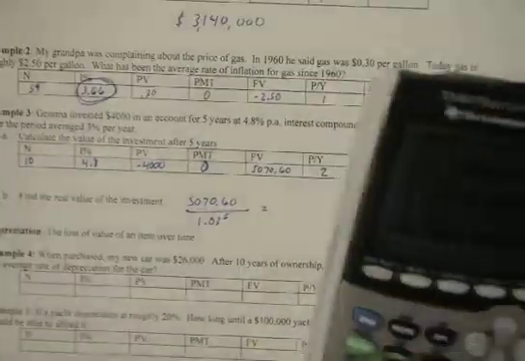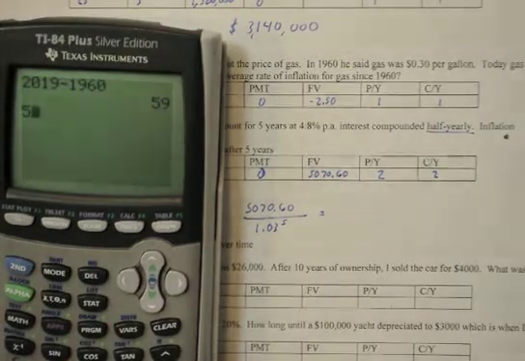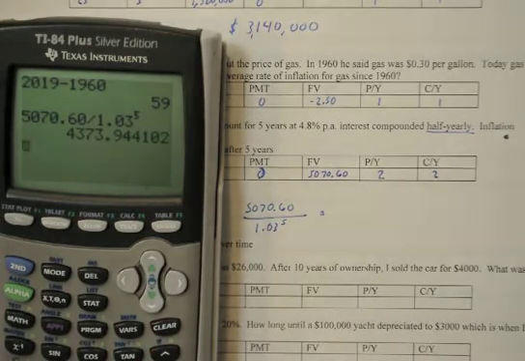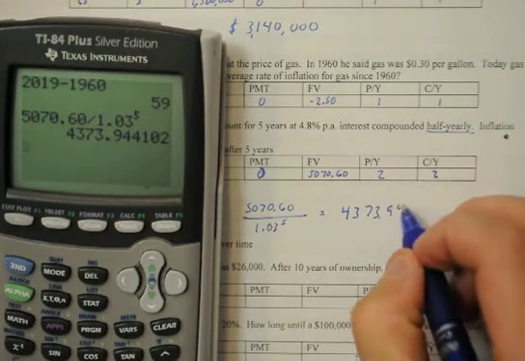So we're going to plug that into our calculator. 5,070.60 divided by 1.03 to the fifth is 4,373.94.